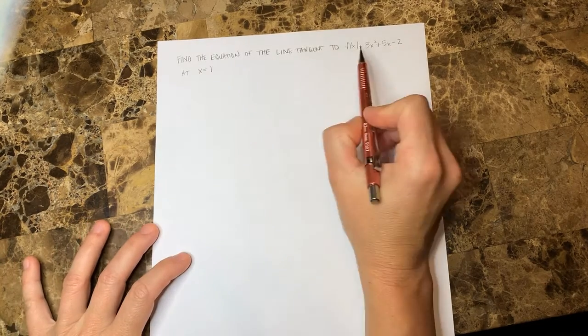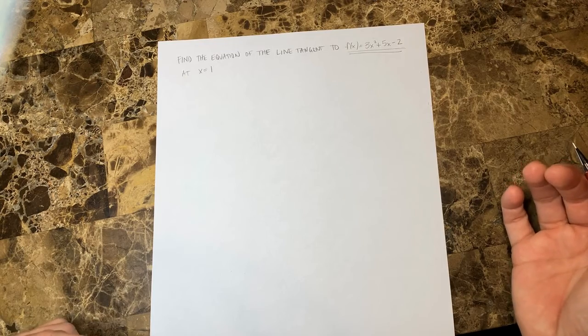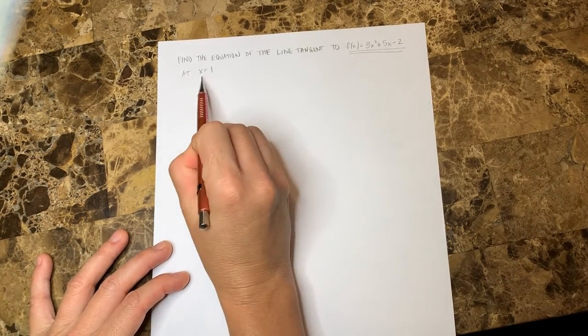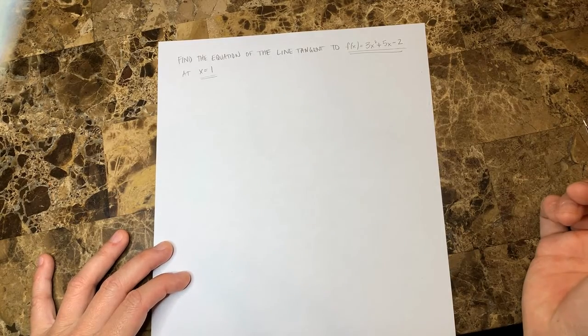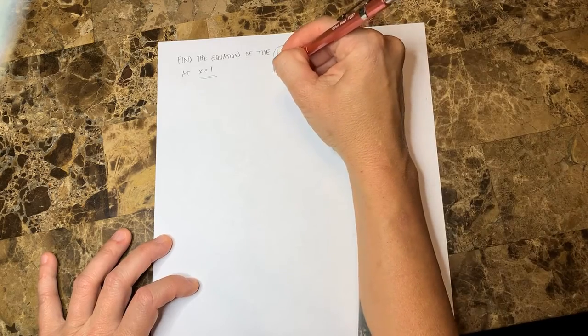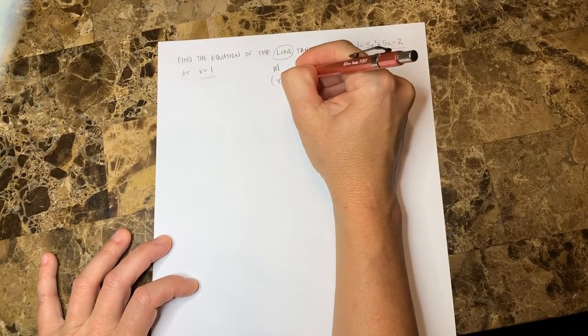Okay, so I've given you this equation. This is a parabola. I'm not going to draw the parabola, but you know that it's a parabola, all right? And I want to find the equation of the line tangent to it at this particular x value. Okay, now, if I'm finding the equation of a line, I need two different things. I need a slope, right? And I need an ordered pair. I need an x and a y.